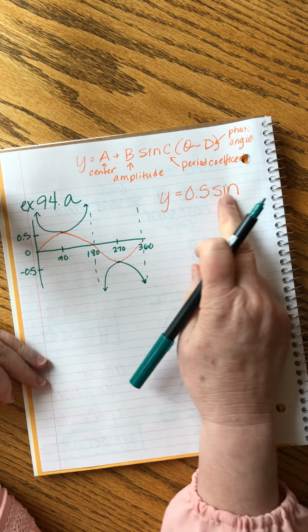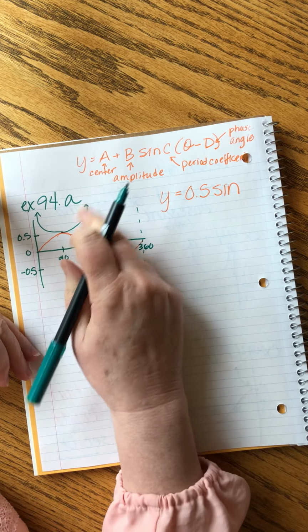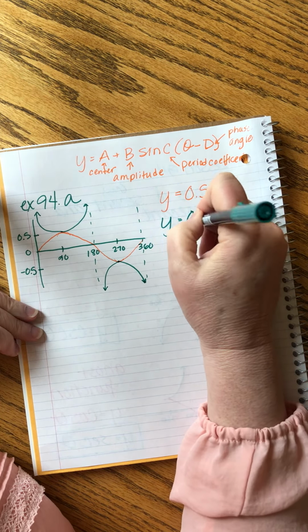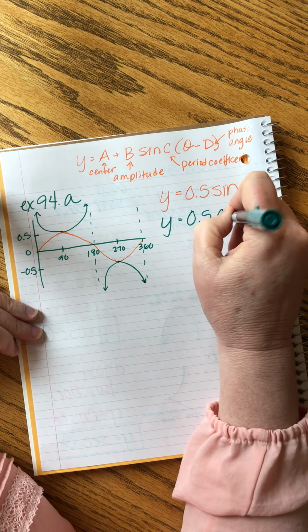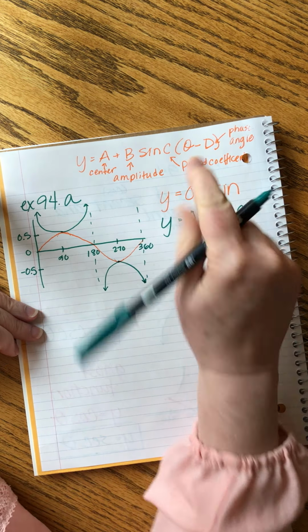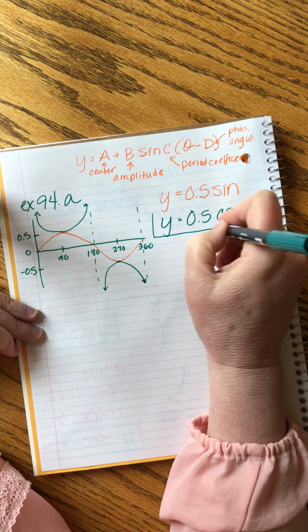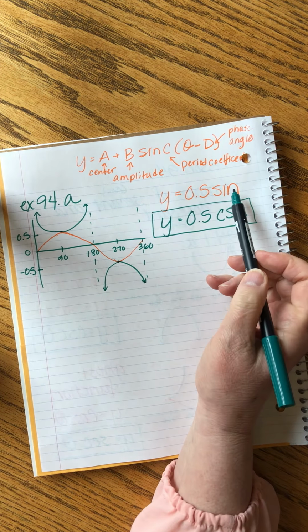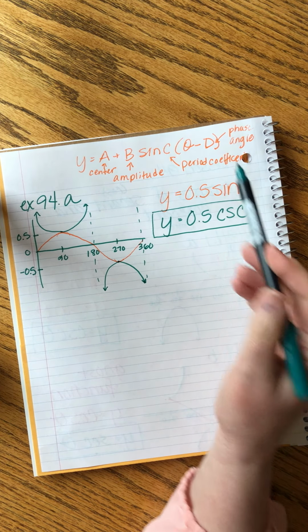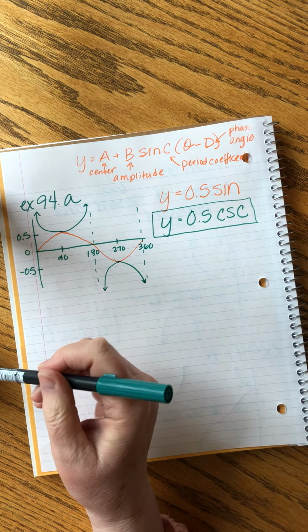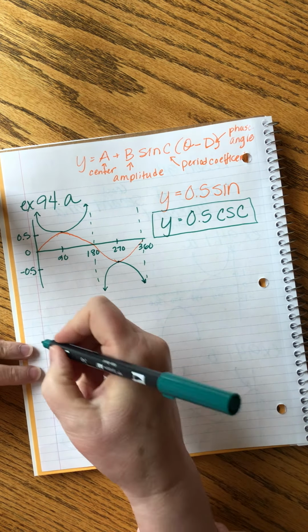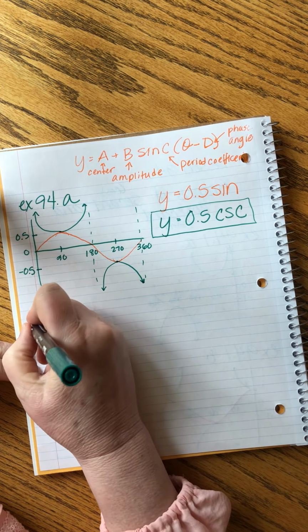We know that because cosecant is the reciprocal of sine. We also know the U's, blah, blah, blah. But we write the equation in the exact same format. So we don't have to rethink any of this A, B, C, D stuff. Literally just write the ghost function as you already know how to do, and then just change the name to cosecant. All right, and then the last one is 94b.